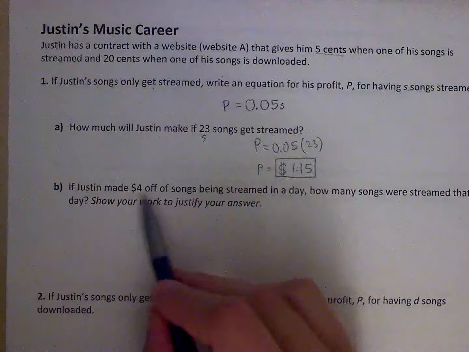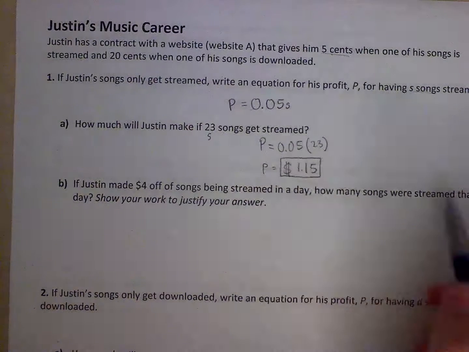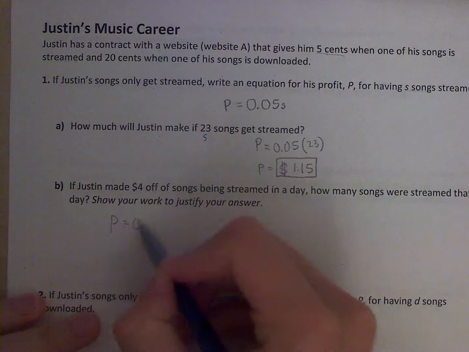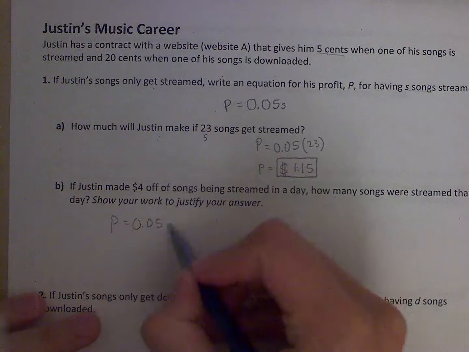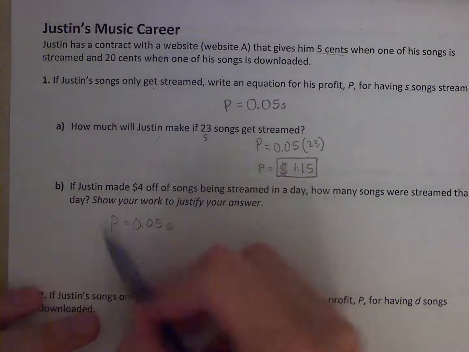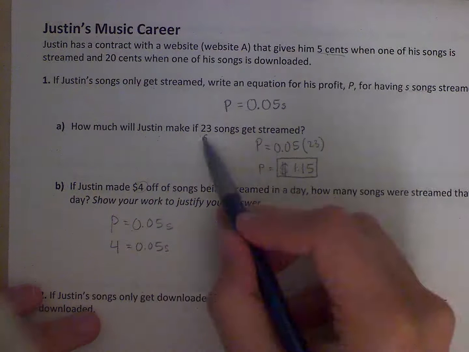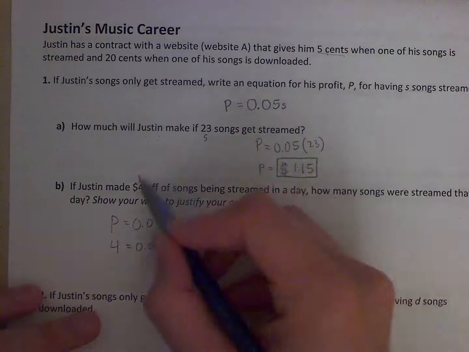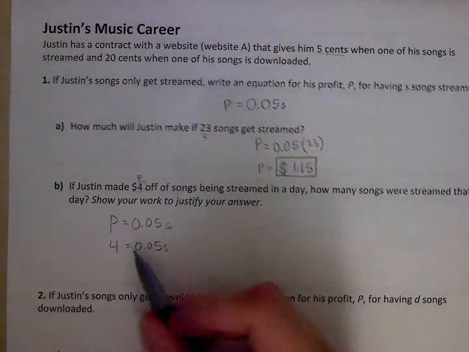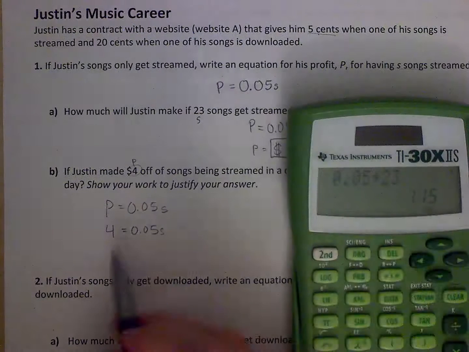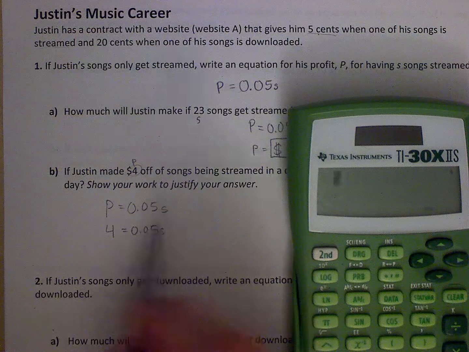If Justin made $4 off of songs being streamed in a day, how many songs were streamed that day? Okay, well, we still have the same equation, right? That's my equation. And if his profit is $4 one day, then we replace the P with a 4, right? The songs streamed is S, and the profit is 4. So if I replace the P with this number, both variables can be replaced and solved for. So now how would I solve this equation? Well, I have 4 equals 0.05 times S.